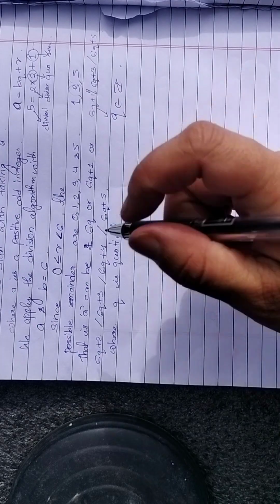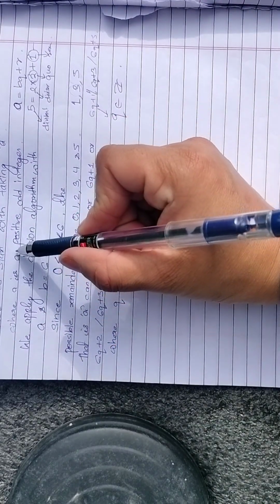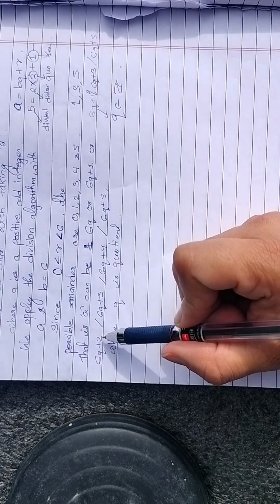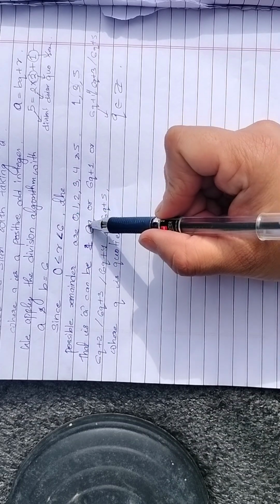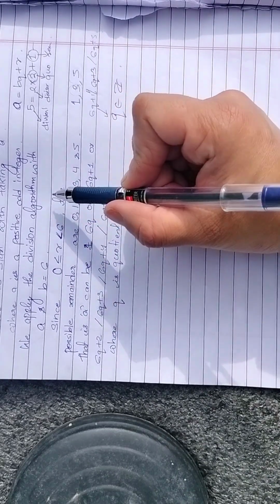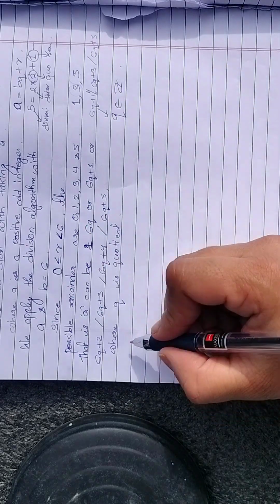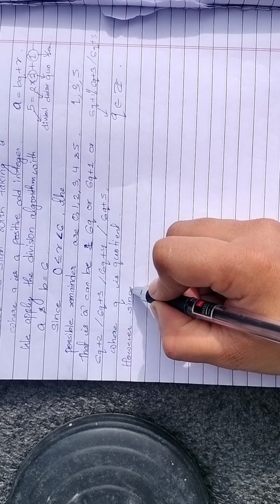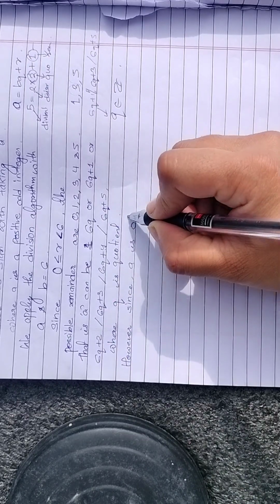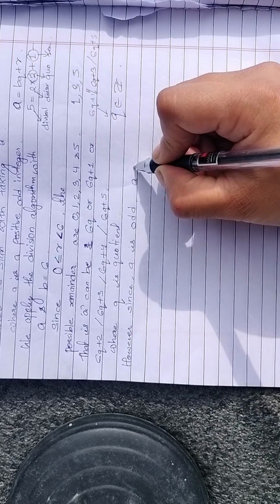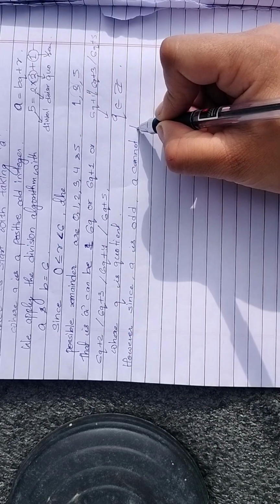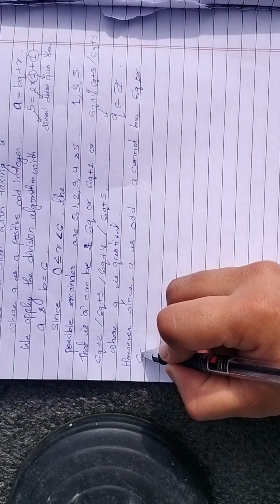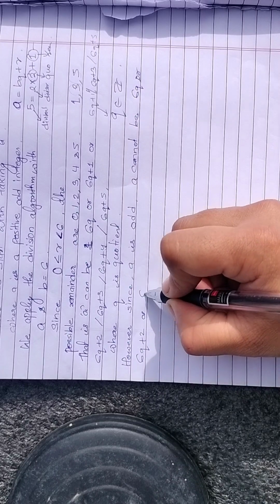However, we have already assumed that a is a positive odd integer, but 6q, 6q plus 2 and 6q plus 4 are not odd integers. However, since a is odd, a cannot be 6q or 6q plus 2 or 6q plus 4.